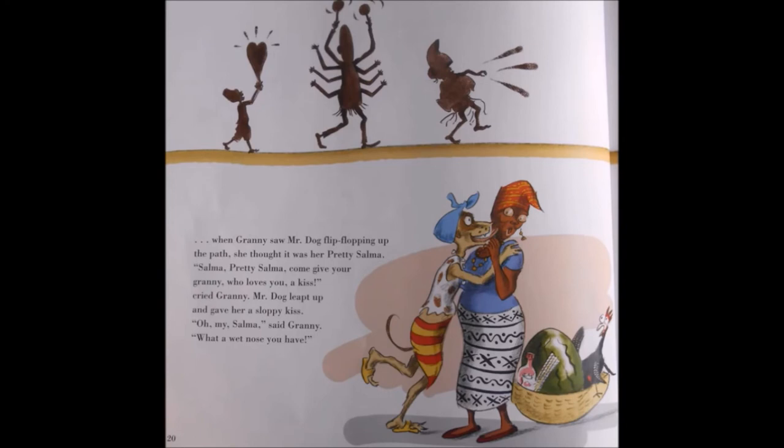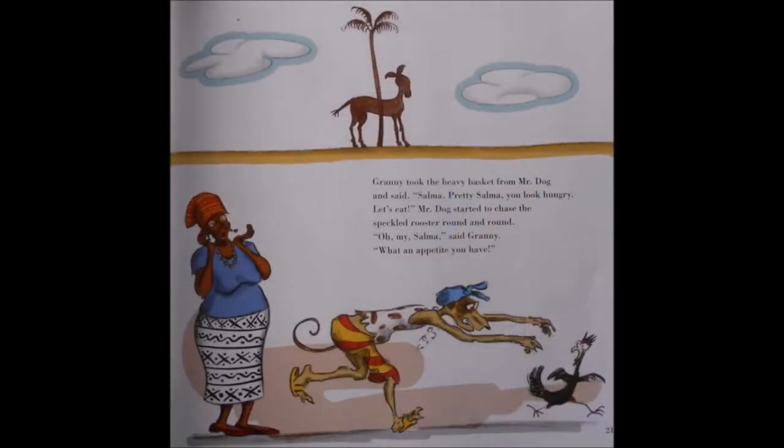And then we have Granny here, who's also that archetype. Right? Sometimes there's a character that is in trouble.